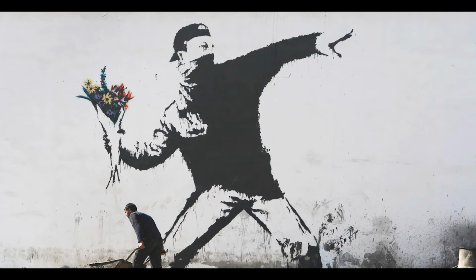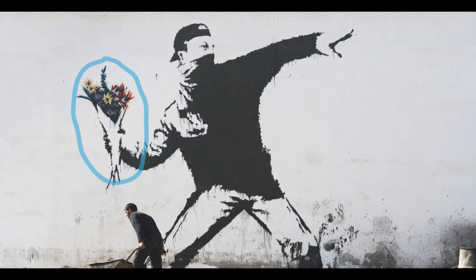The Flower Thrower. It features a man dressed up in what we associate with traditional riot gear, taking aim and is ready to throw a bouquet. This piece is located on a wall next to a main road in Bethlehem.